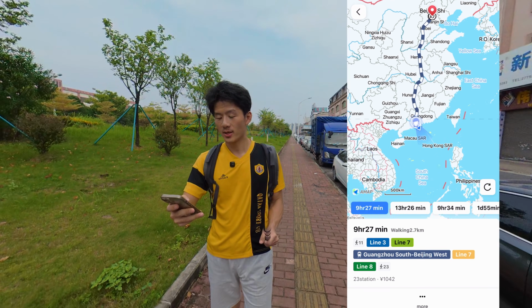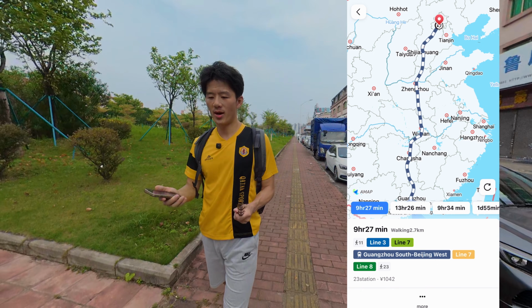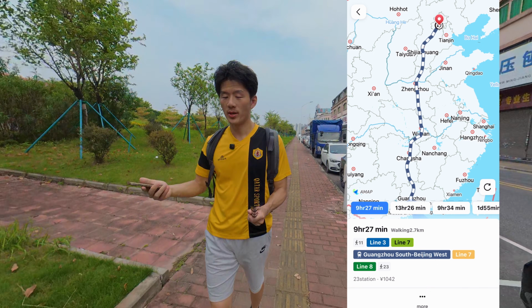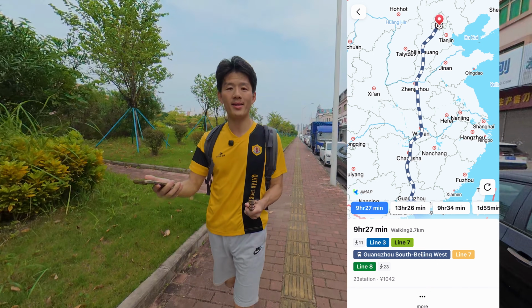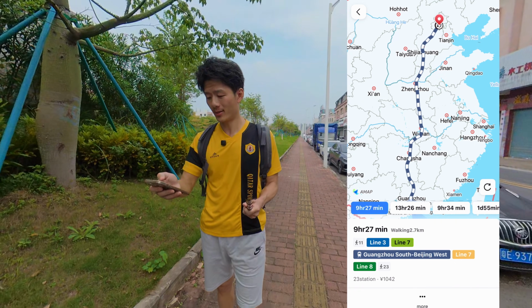How do you do that? It's so convenient, and that's why I would really highly recommend you download Amap. It works both on Android and iPhone services. You do need internet though, don't forget that.